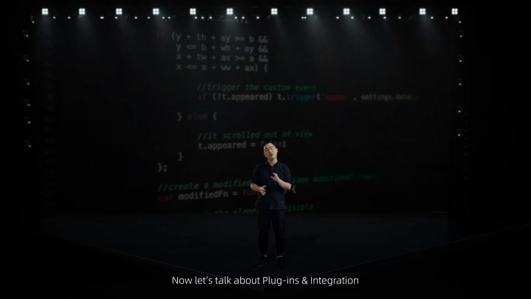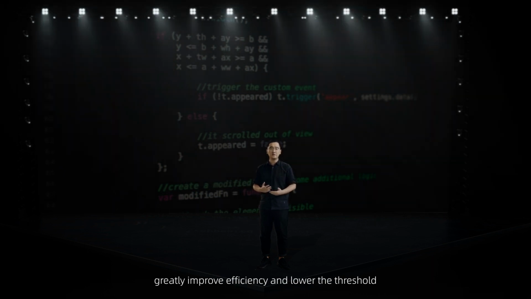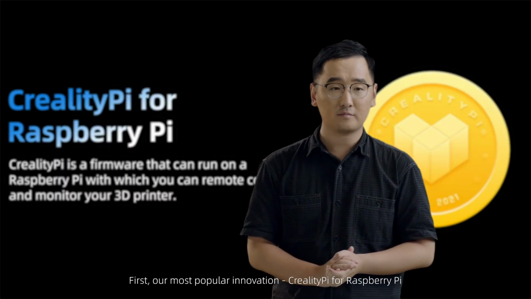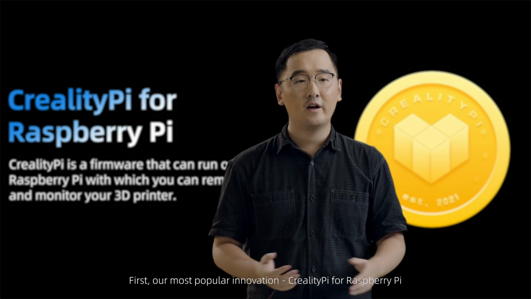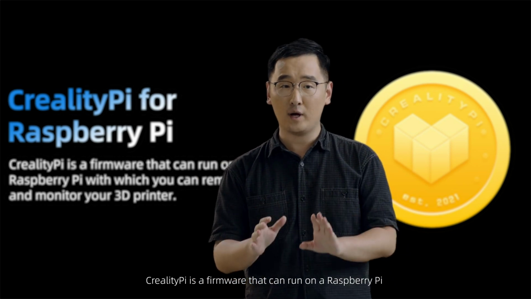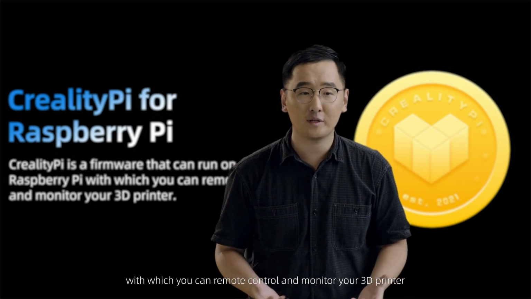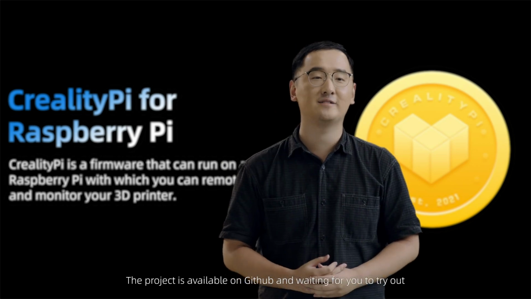Now, let's talk about plugins and integration. Our goal is to cover all the usage scenarios of 3D printing, greatly improve efficiency, and lower the threshold. Therefore, we have developed some plugins and integration. First, our most popular innovation, Creality Pi for Raspberry Pi. Creality Pi is a firmware that can run on a Raspberry Pi, with which you can remotely control and monitor your 3D printer. The project is available on GitHub and waiting for you to try out.